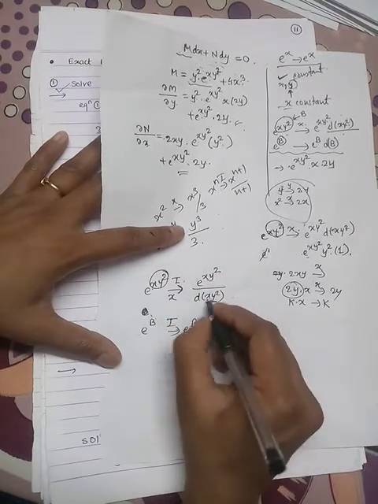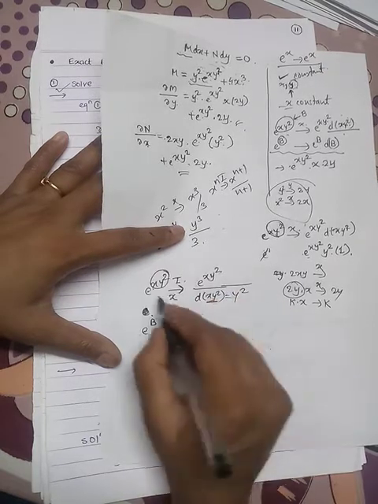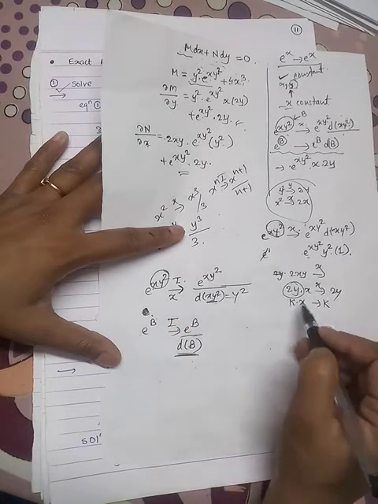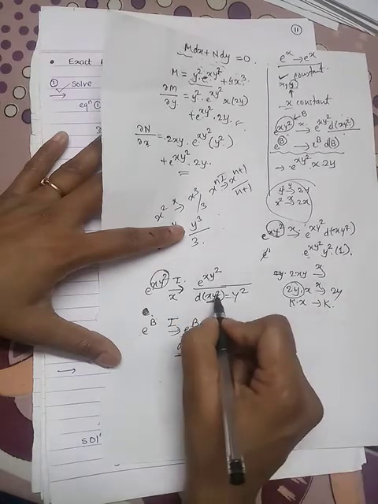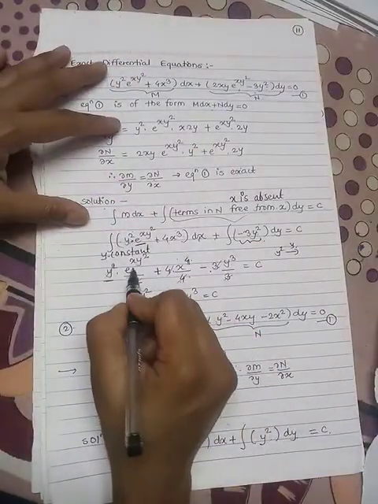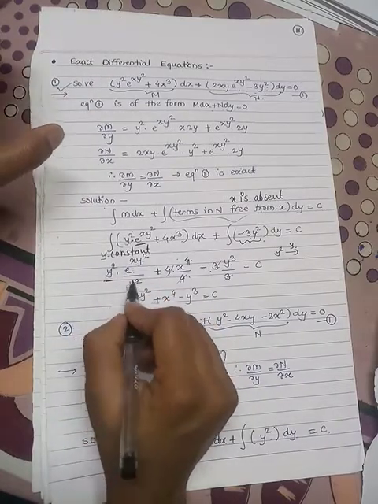The derivative with respect to x is y square only, because with respect to x, y square is constant. So constant into x, the kx formula, derivative is k. Hence for y square into x, the derivative is y square. So for e raised to x y square, integration by using the e raised to bracket formula is e raised to bracket upon the derivative of bracket.